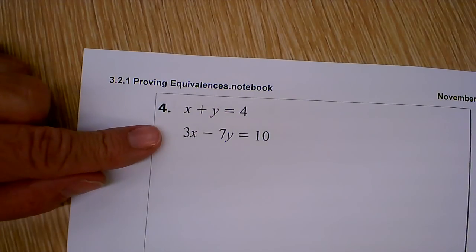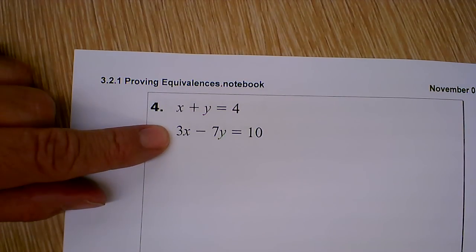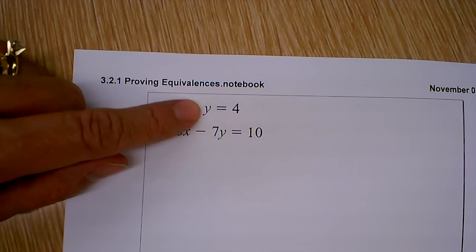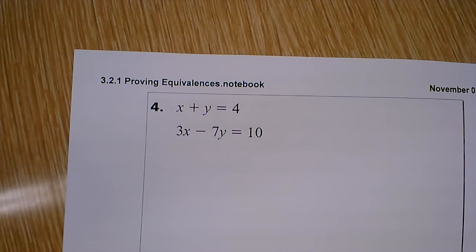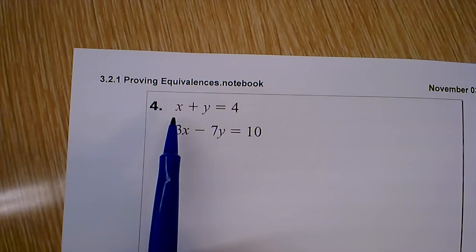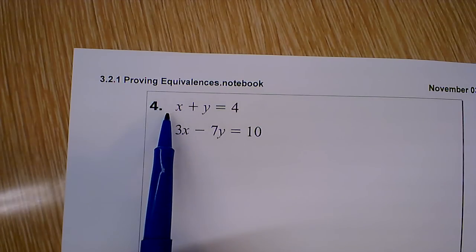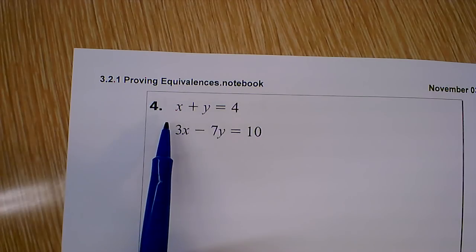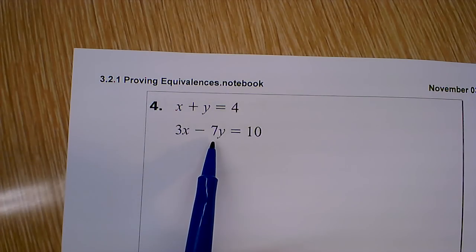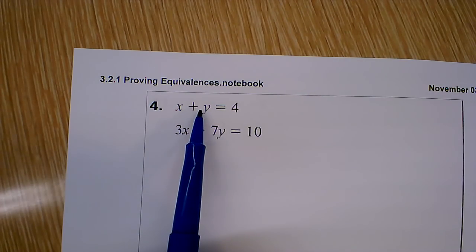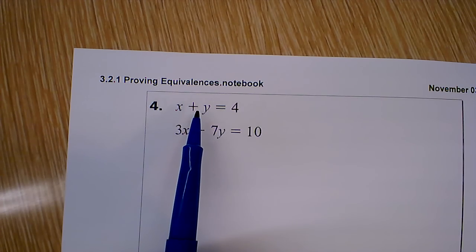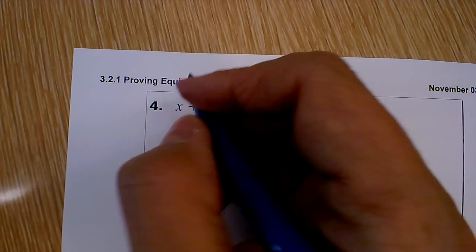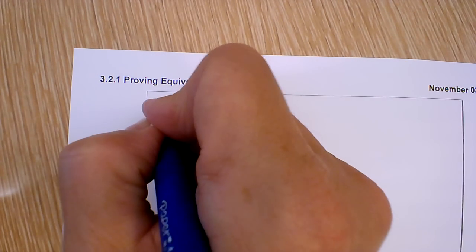All right, here's another example. Coefficients are not the same, they're not the opposites. So I could do one of two things. I could try and make the coefficient in front of the x negative 3 by multiplying this whole equation by negative 3. Or I could eliminate the y by making this a 7. So because I don't want to multiply by a negative if I don't have to, I'm going to multiply the first equation by 7.